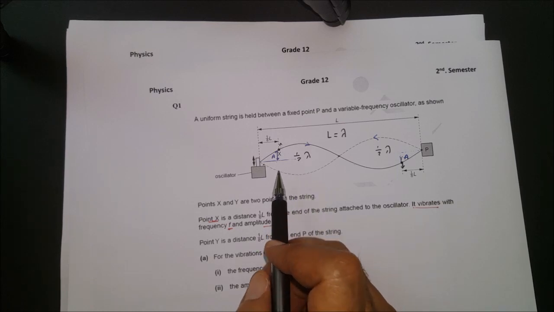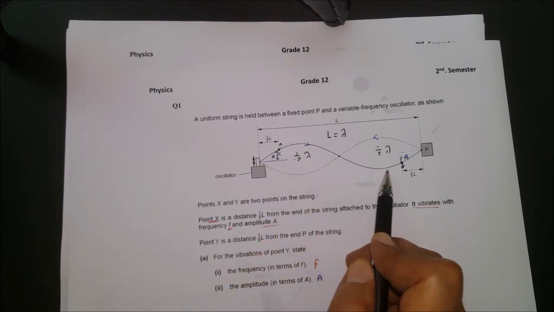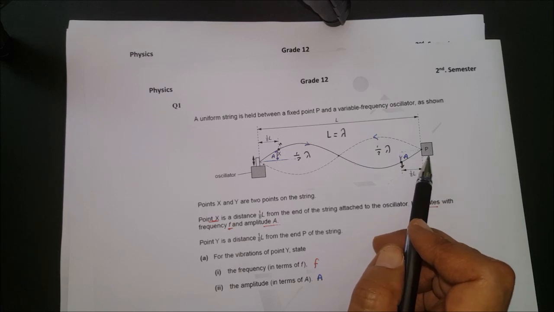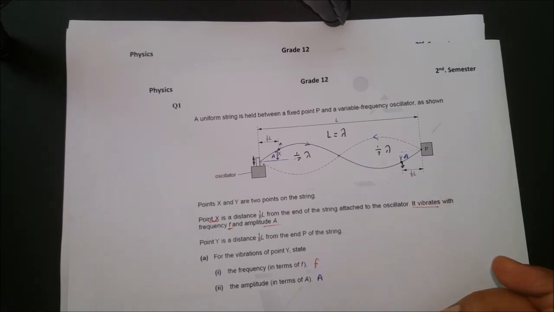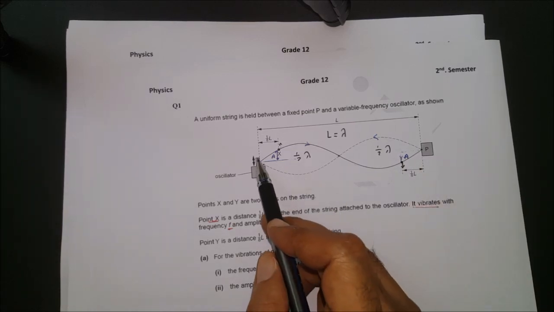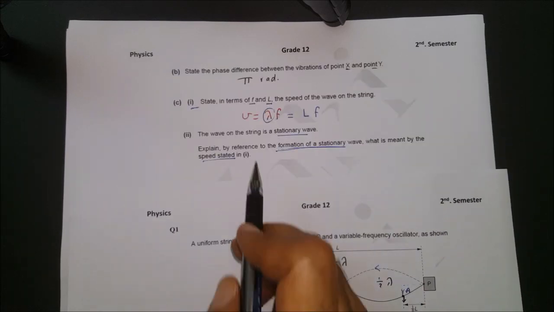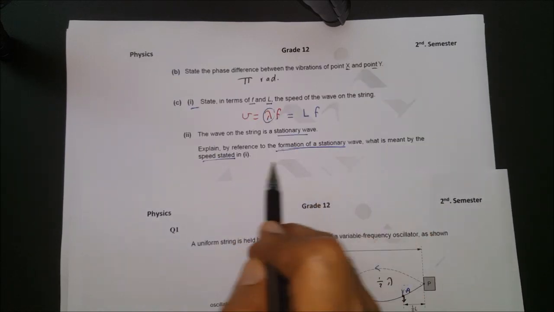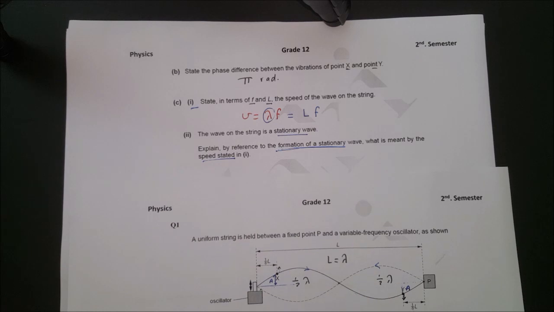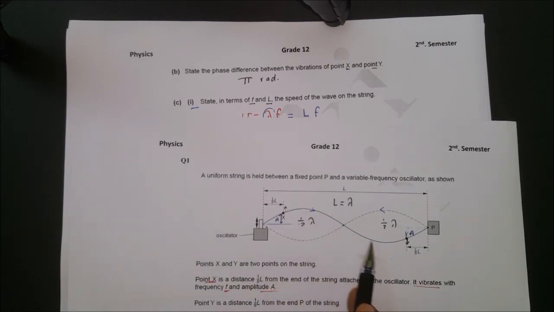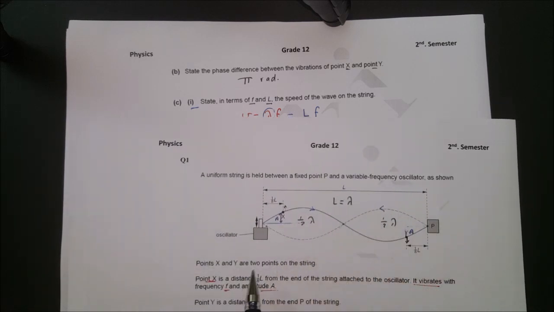So the speed is the speed of the incident wave or the speed of the reflected wave.